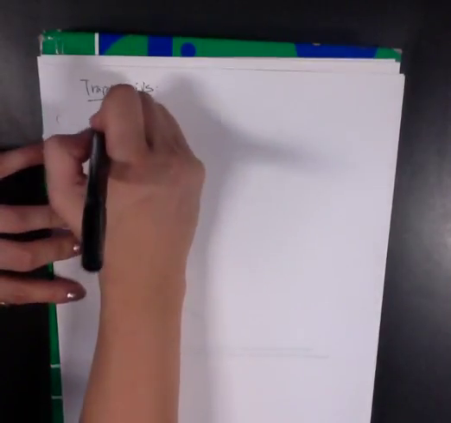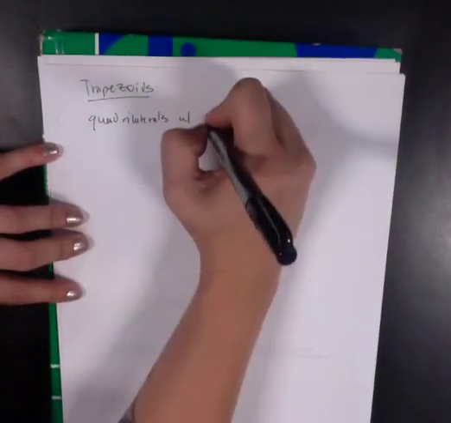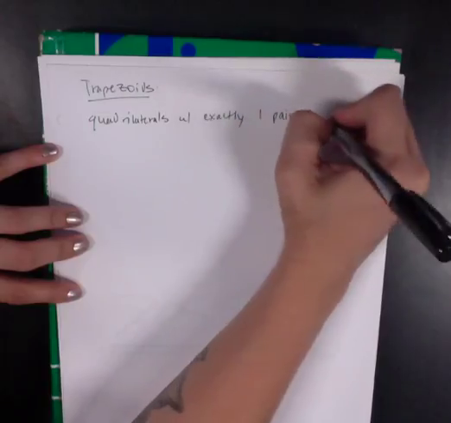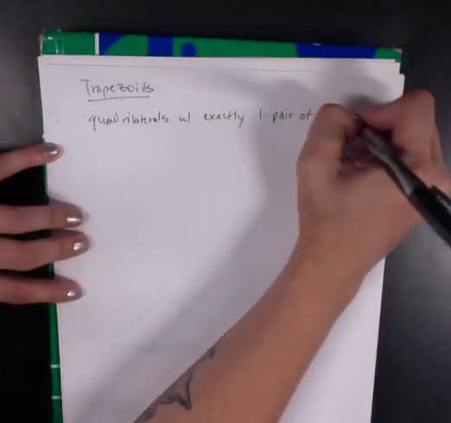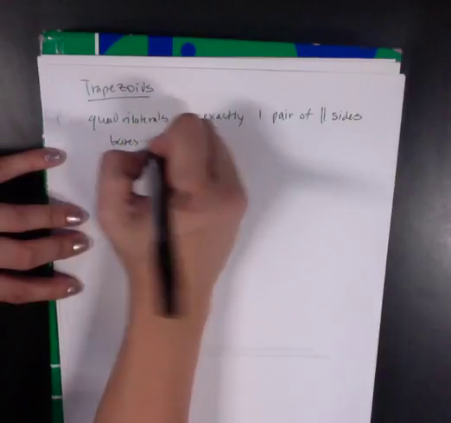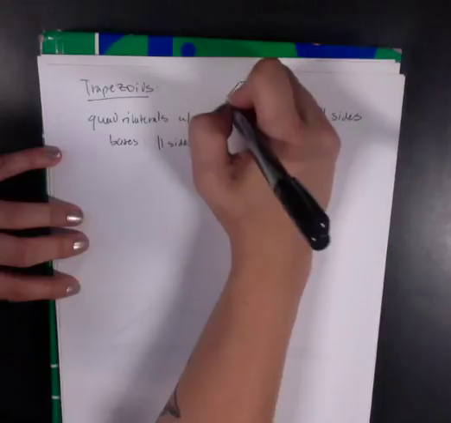Okay, trapezoids are quadrilaterals with exactly one pair of parallel sides. Okay, we have bases, which are our parallel sides. So if you didn't know, this is a trapezoid.